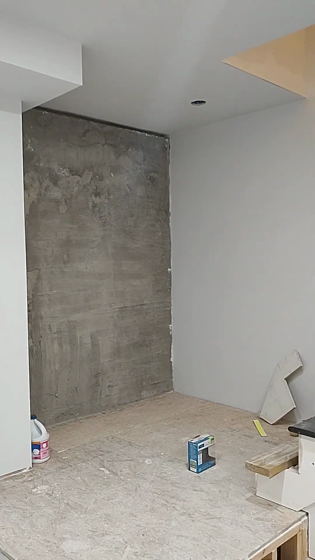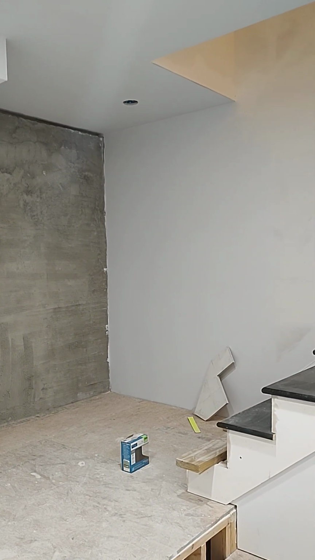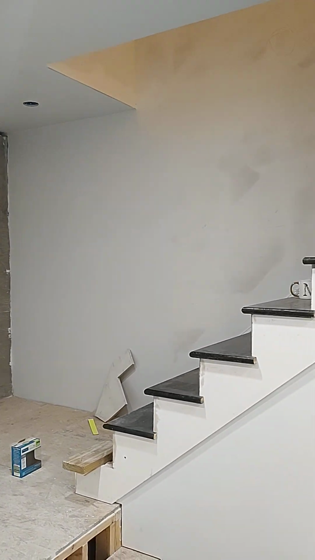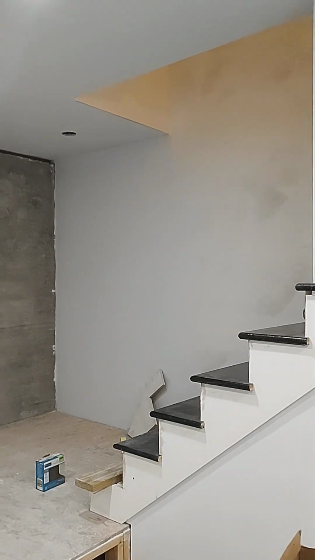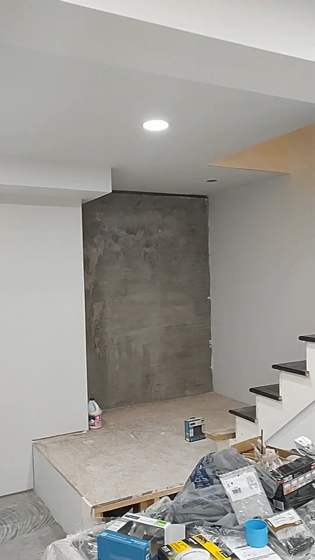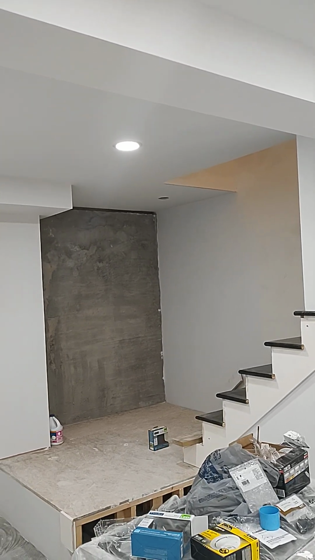So as you were coming down these steps, it literally felt like you were walking through a tunnel, and that's not very visually pleasing. The visual brain doesn't like being compressed. So what I did is I tore that wall out, reconstructed it, and made it much more open.